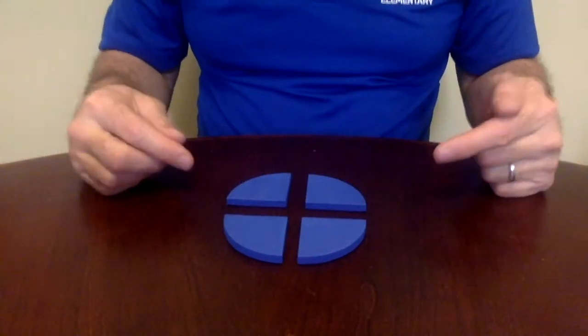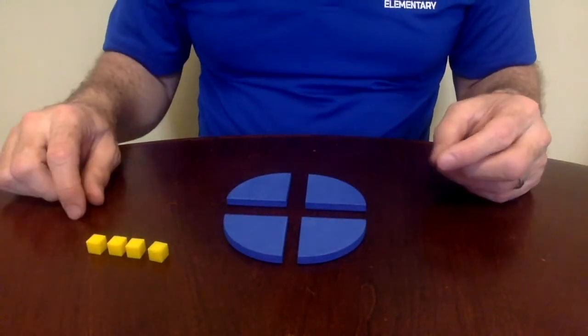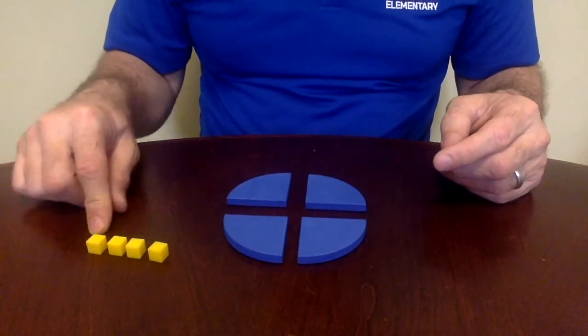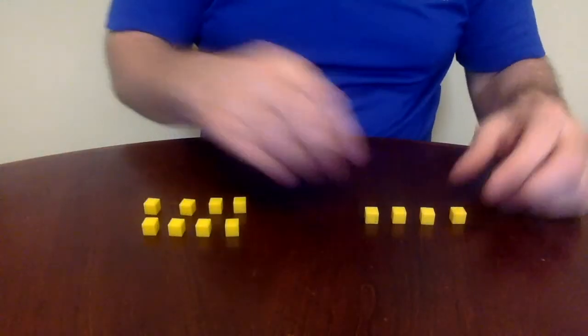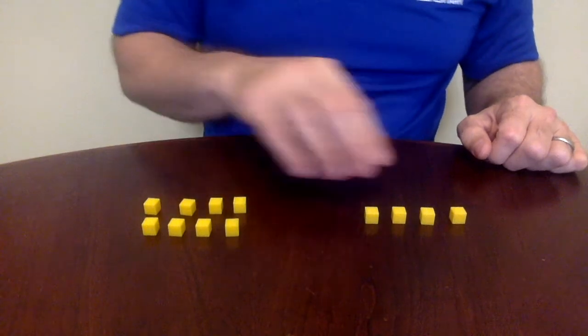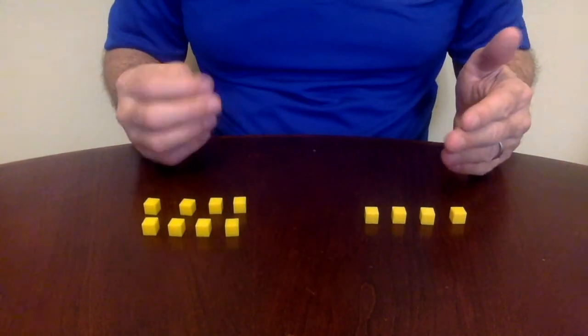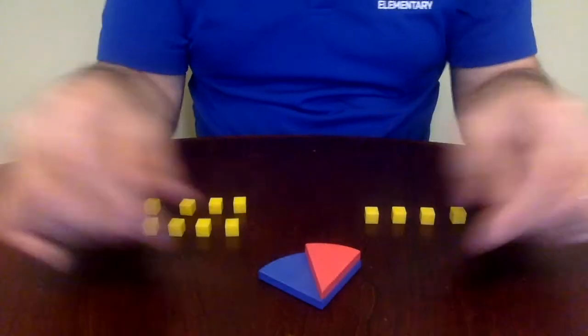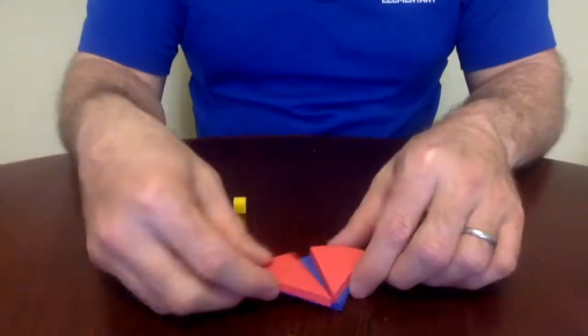Now let's look at fourths, or quarters, just a little bit more closely. Recall the relationship of 4 to 8. 8 is twice as big as 4. However, it's the opposite with fractions. An eighth is twice as small as a fourth.